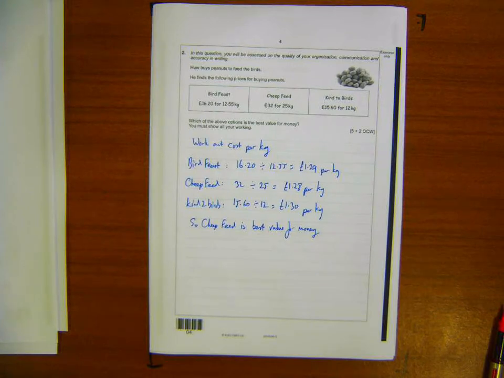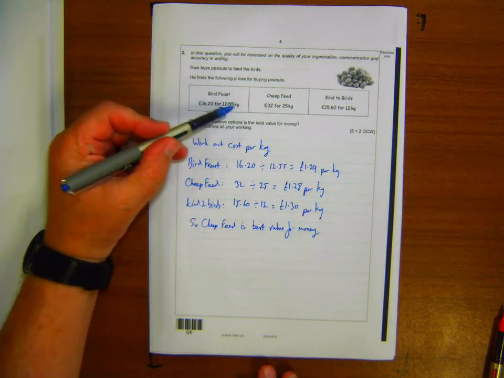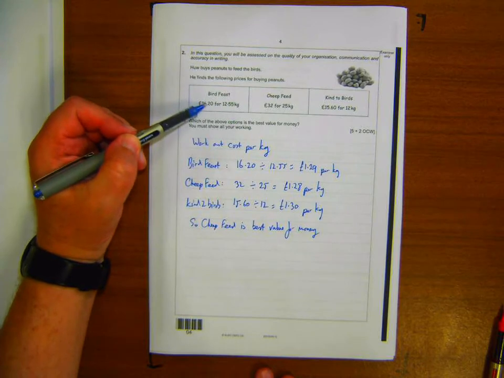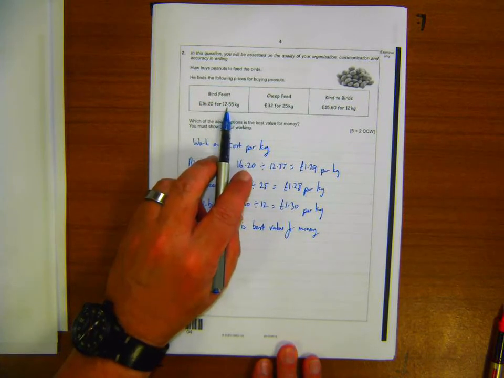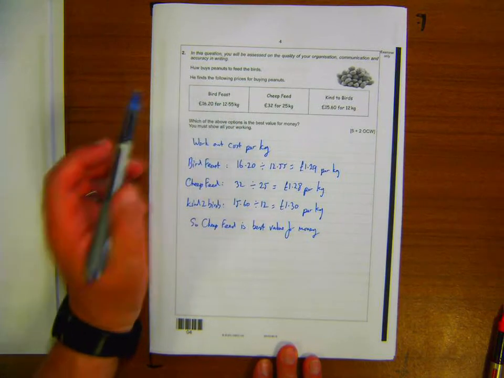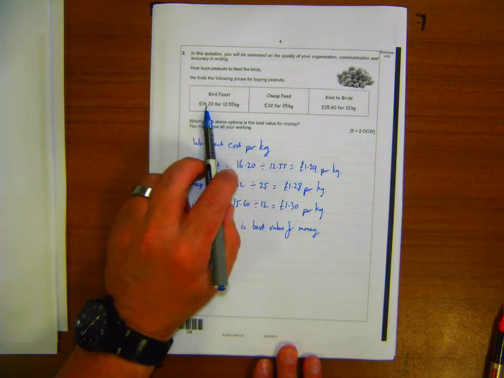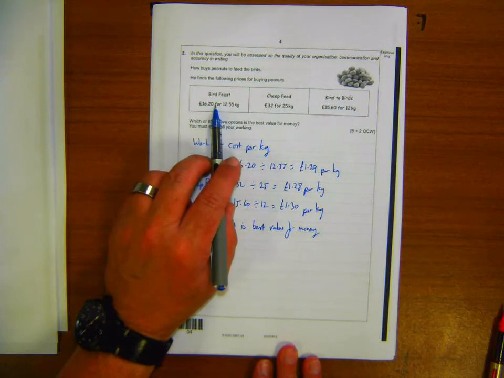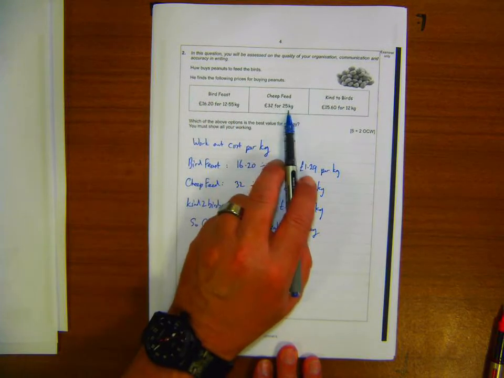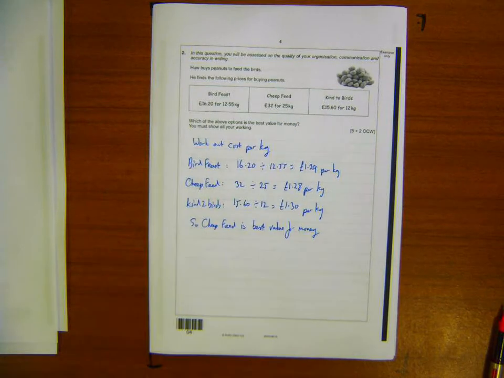So that's not the only way to do the comparison. We went for the cost per kilogram. What you could have done is work out how much a kilogram of bird feast costs by doing 12.55 divided by 1620, how much you get for a pound in bird feast, and how much you get for a pound with that one by doing 25 divided by 32. The key thing is you're fixing one thing so that it's directly comparable.